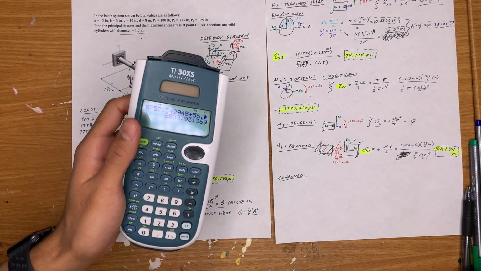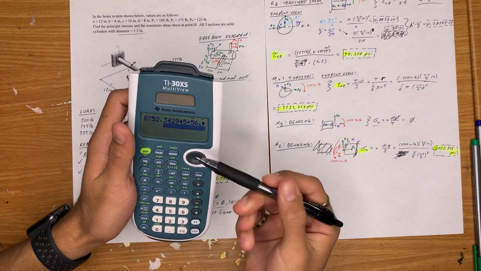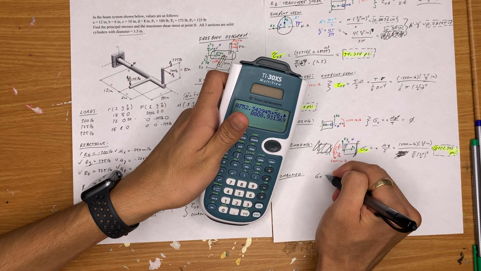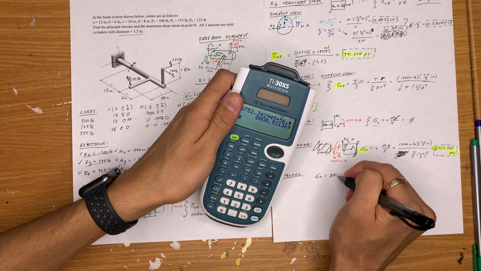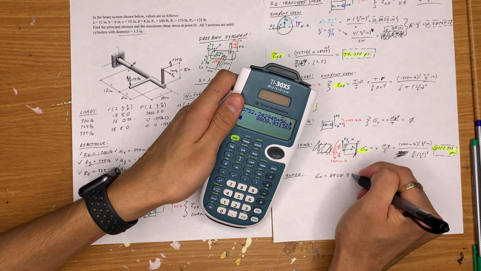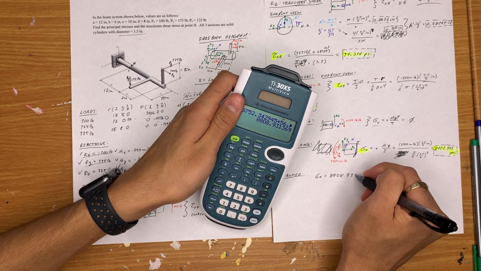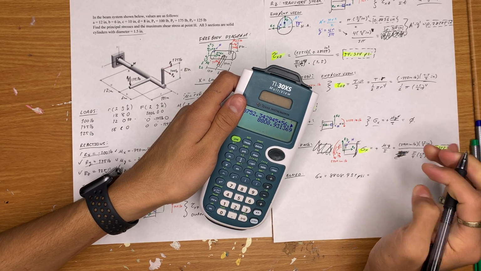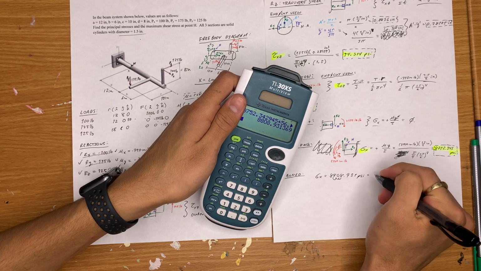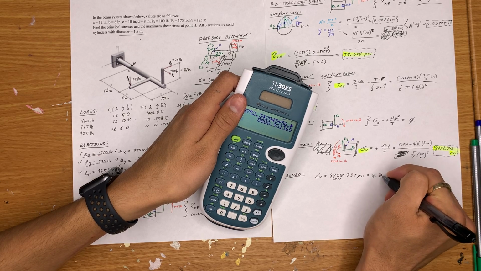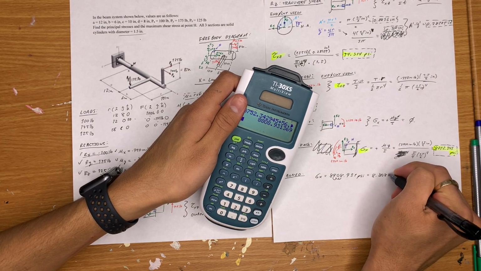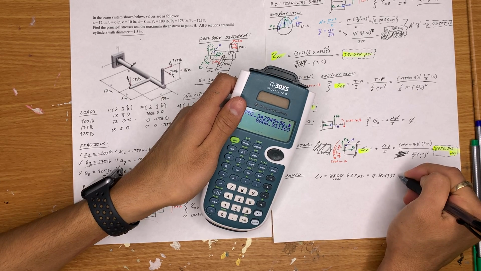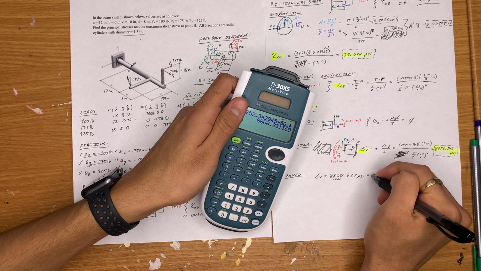Here's our total axial stress in the x: 8808.931 psi, which is equal to 8.808931 ksi.